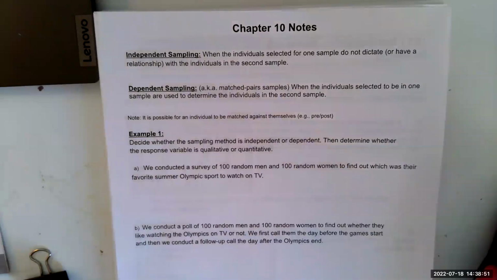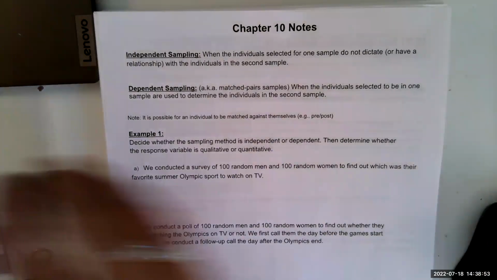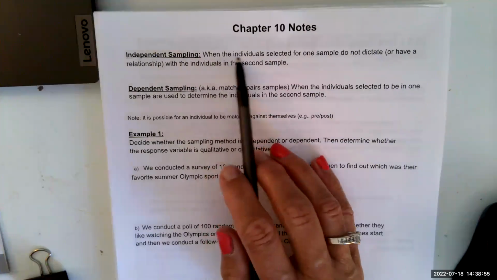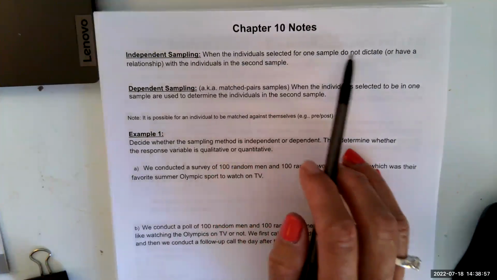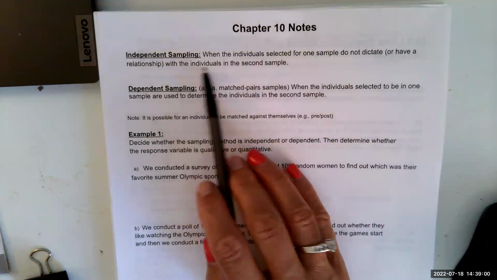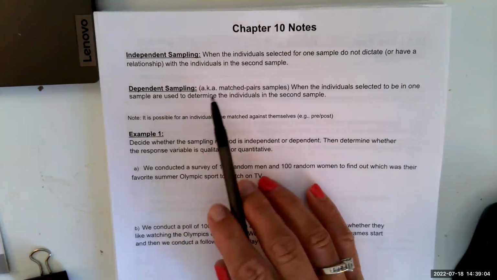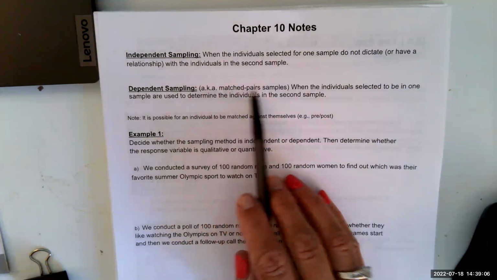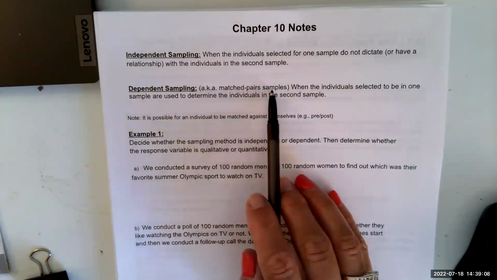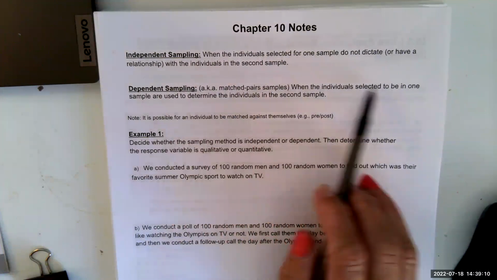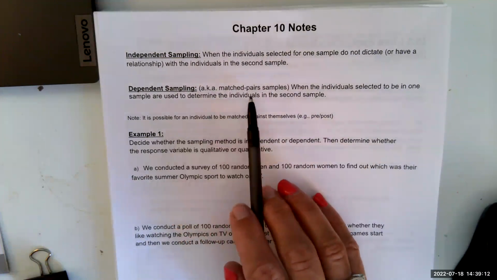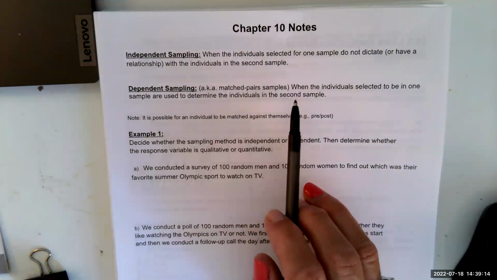So first we need to look over what is independent sampling. It's when the individuals selected for one sample do not dictate or have a relationship with the individuals in the second sample. And dependent sampling, we're also going to call that matched pair samples. That's when the individuals selected to be in one sample are used to determine the individuals in the second sample.